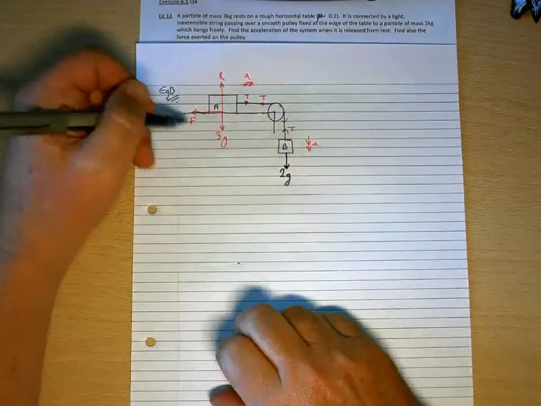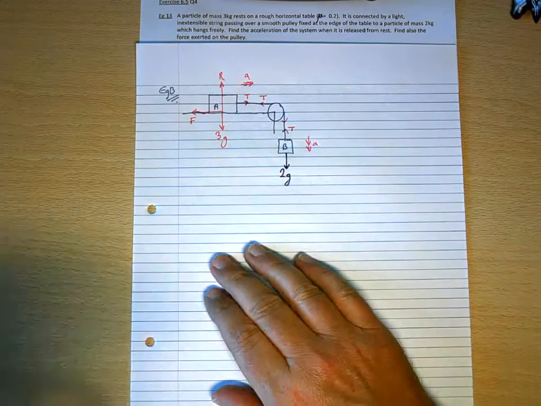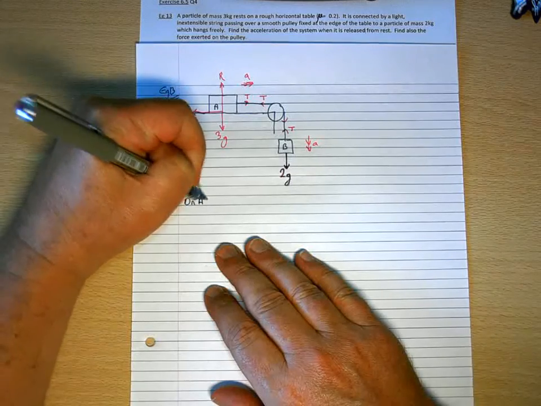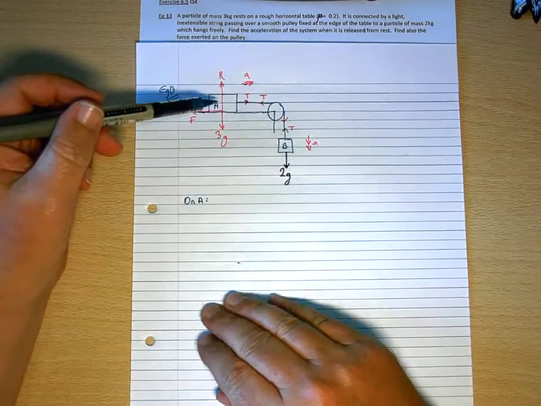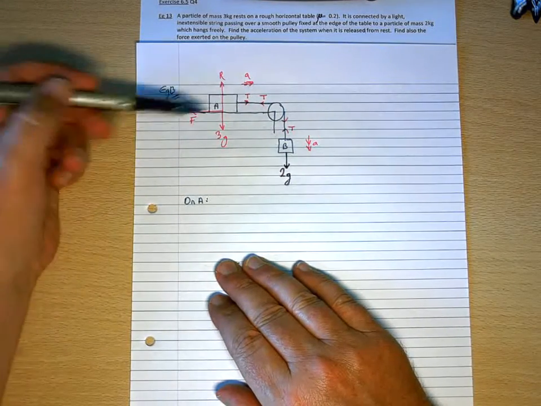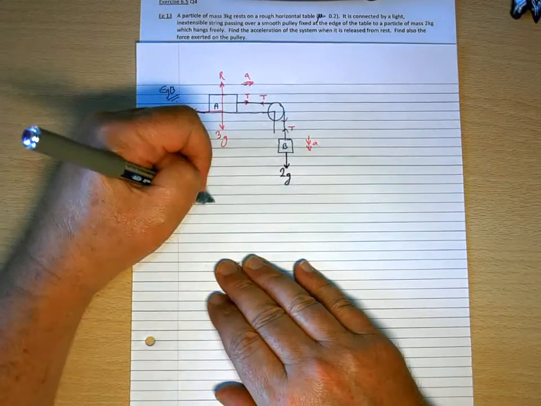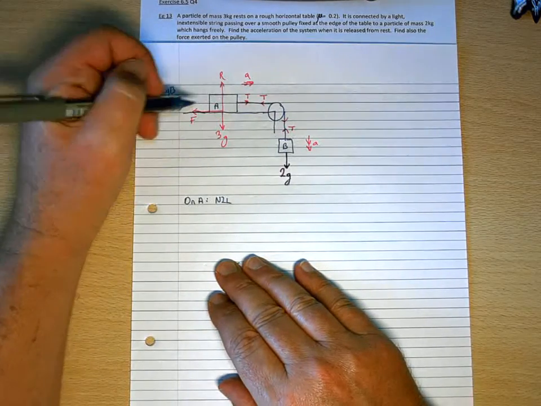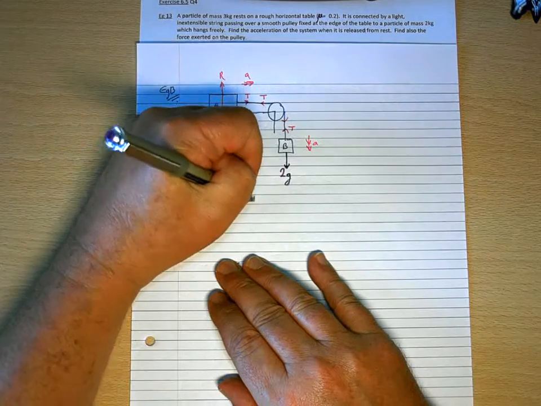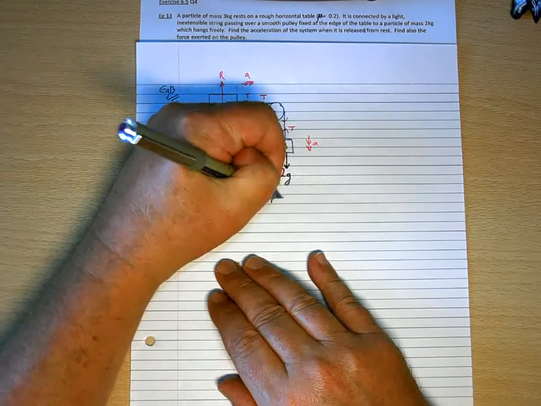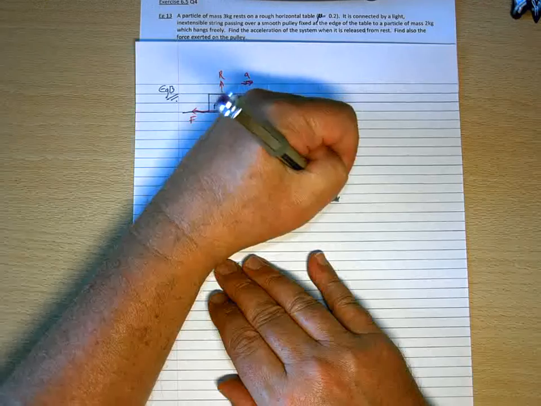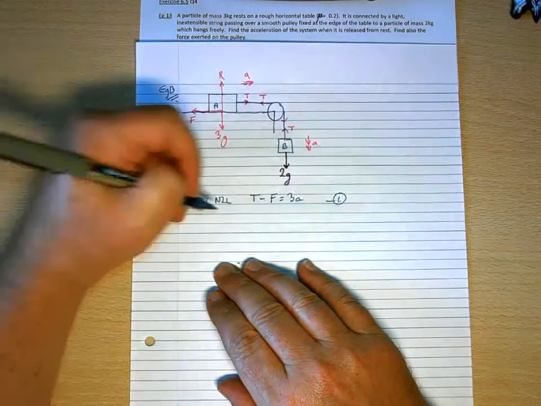So if we consider all the action on A first, Newton's second law is going to apply in the horizontal plane, so N2L gives T minus F equals 3A. That's my first equation.